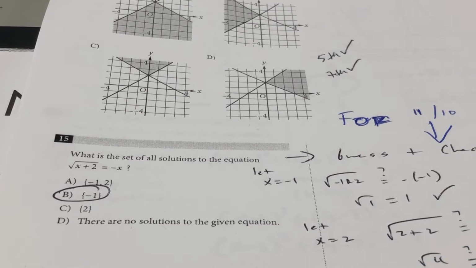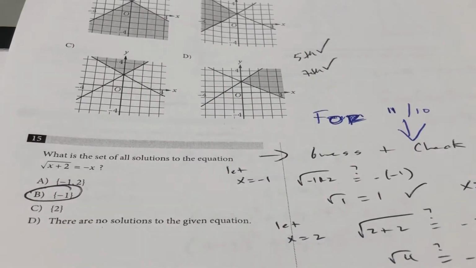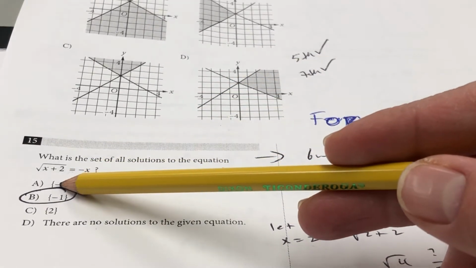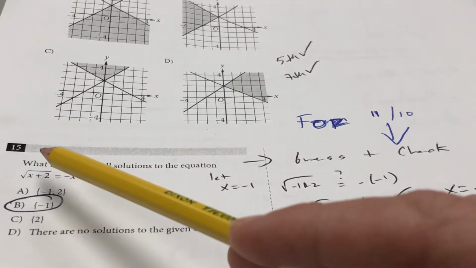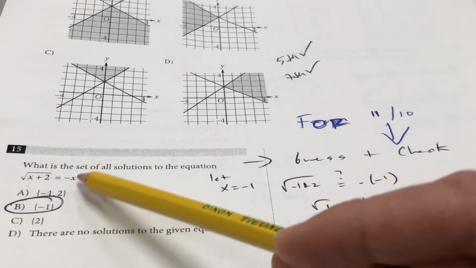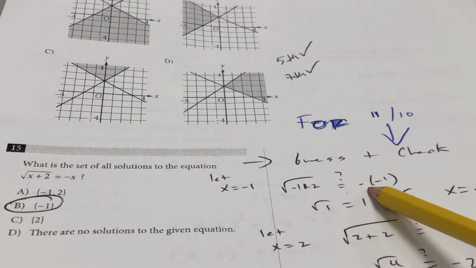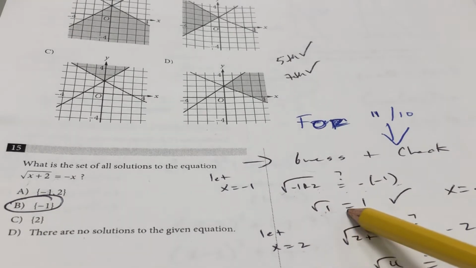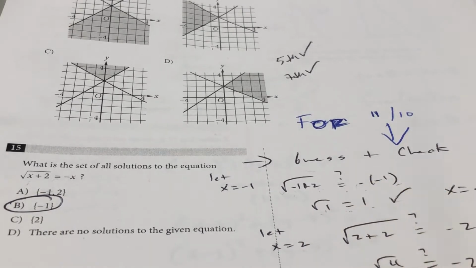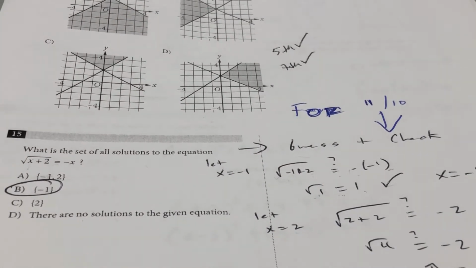Folks, we just got to guess and check here. Again, we don't know anything about Chapter 6 yet. We're just finishing up Chapter 3. So there's only two possible solutions here. x can be -1 or x could be 2. So we're going to check. We're going to let x be -1. That means we plug -1 in for x here and here. Then the square root of -1 plus 2 is equal to the opposite, -1. It's -1 plus 2, that's the square root of 1. Does the square root of 1 equal 1? It does. So x equals -1 is an answer. Again, I don't know if my answer is A or B. It's definitely not C, and it's definitely not D.